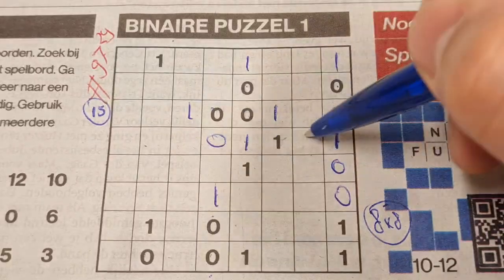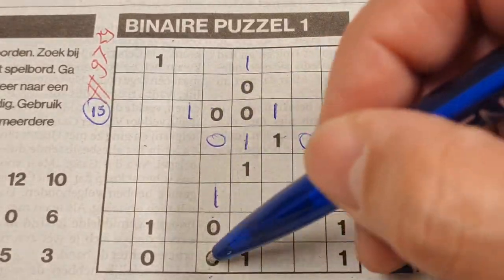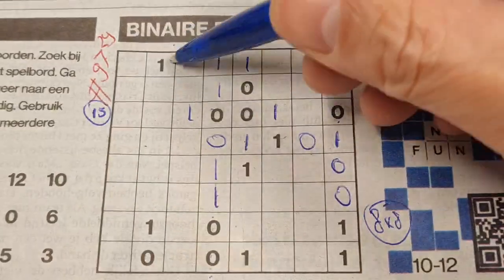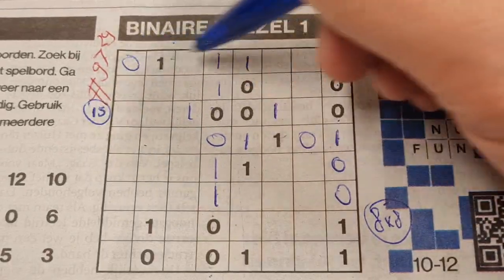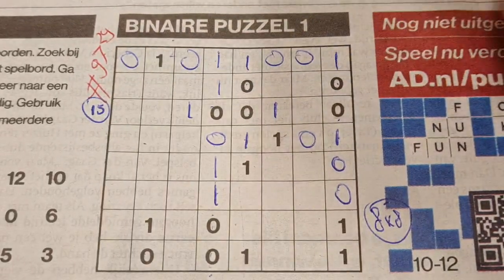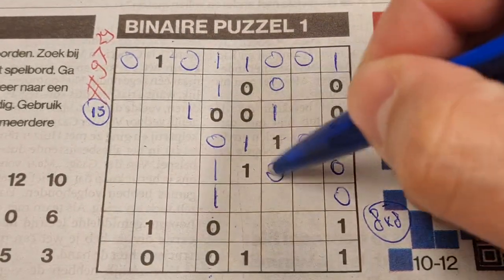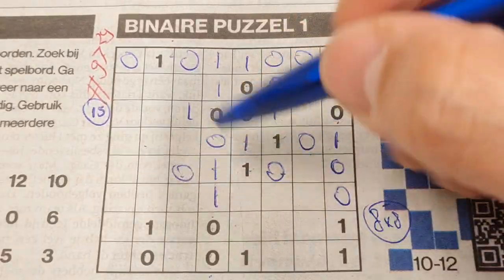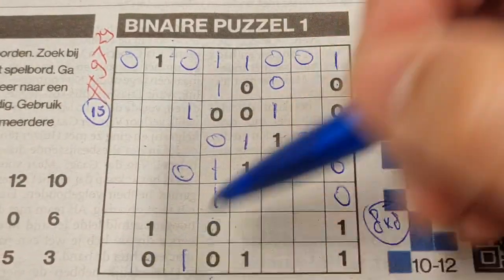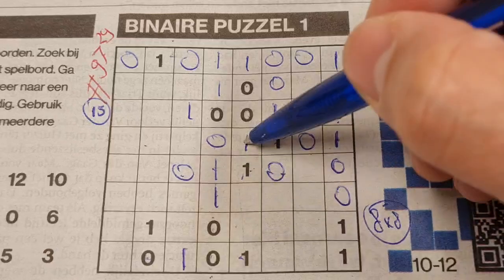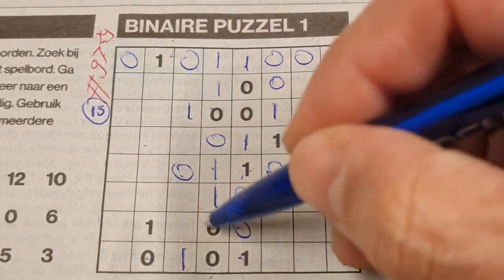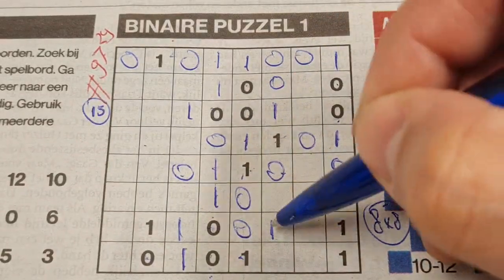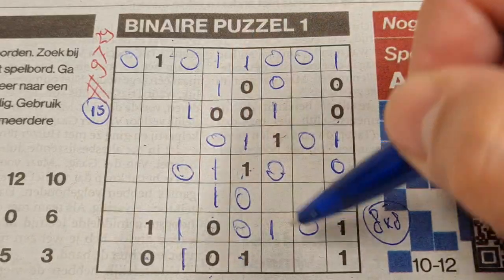Double ones, here no, there no. 4 O's we have here, so the rest are ones. 4 ones we have here, so the rest are O's. Double ones, here no, there no. Between the O's comes in 1. 4 ones we have here, so the rest are O's. Double O's, here one, there one. 4 ones we have here, so the rest are O's.